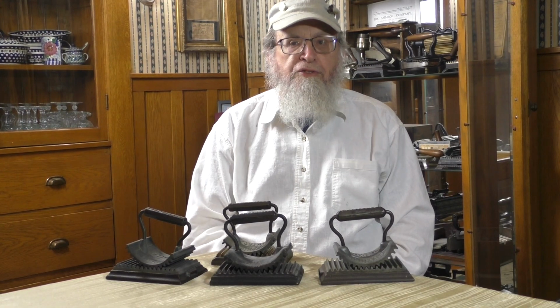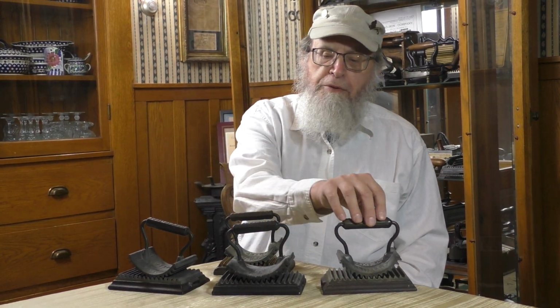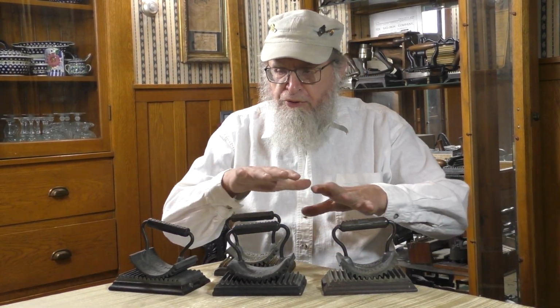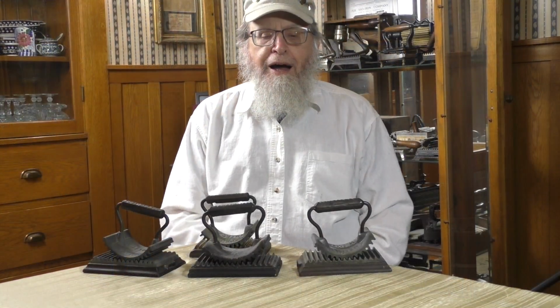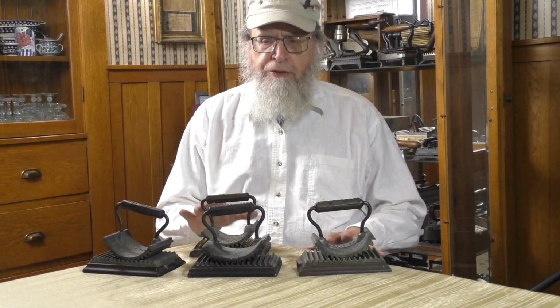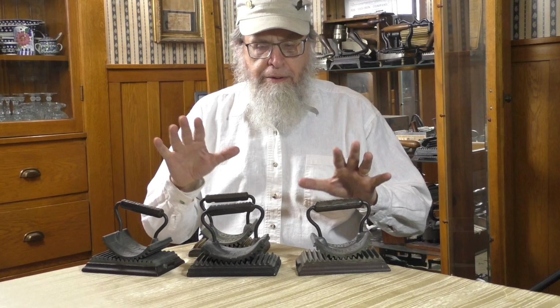With that, let's take a look at the most common individual fluting iron design, that being the Geneva hand fluter. This design was used for something like 50 years. I'm thinking late 1860s to early 1920s. And during that time, there's very little difference in the general structure of the iron, but there's lots of subtle variations. I have 4 of these, and they are different.